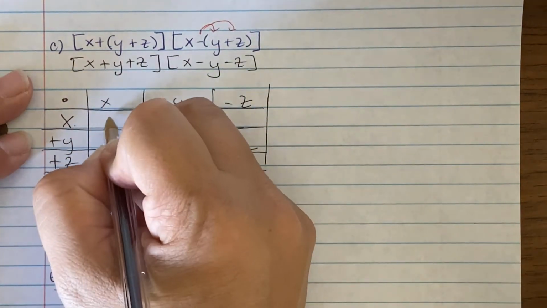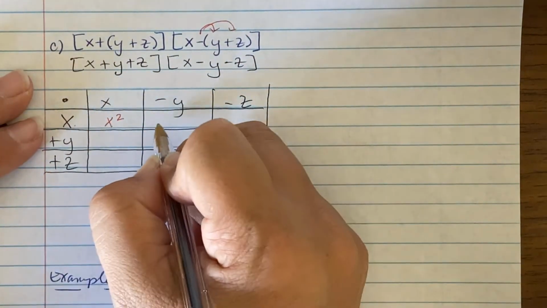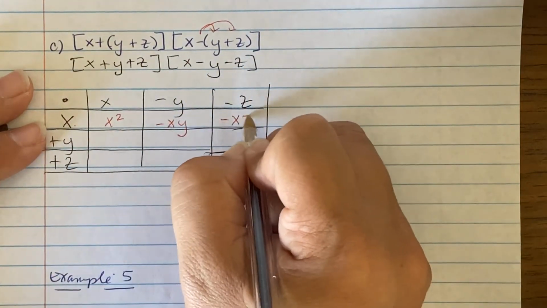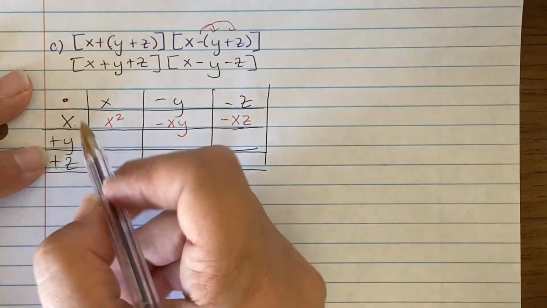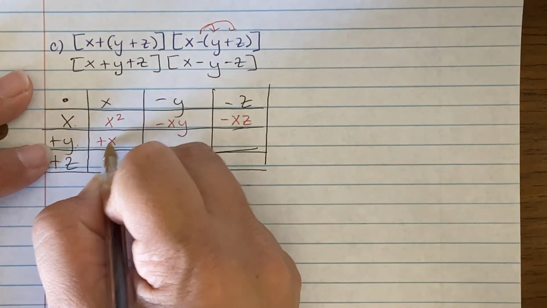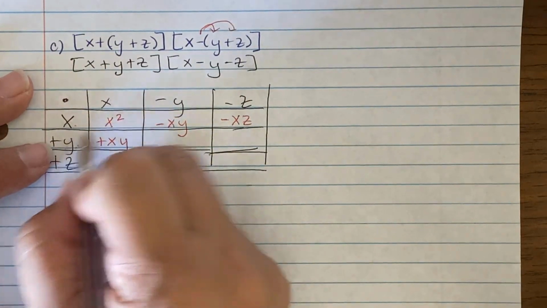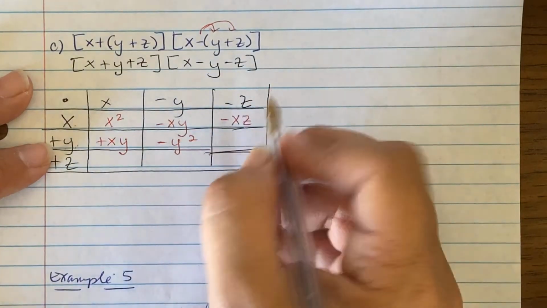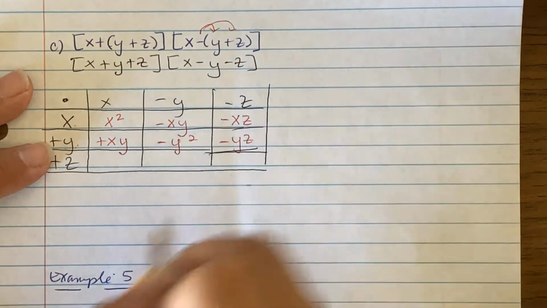So x times x, that's x squared. Then we have a negative xy. X and negative z is negative xz. We go to the next line. Y and x. Because y comes after x, rewrite it as plus xy. Positive and negative makes it negative y squared. Positive and negative, it's negative yz.